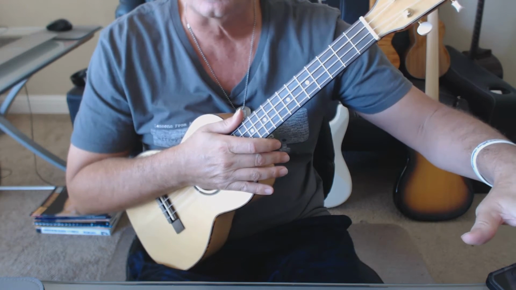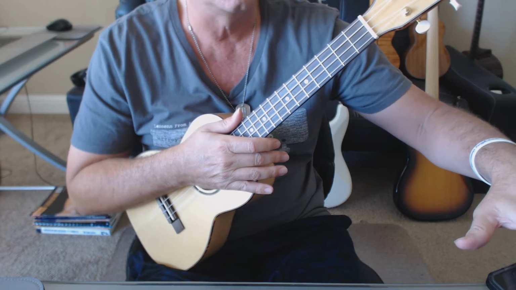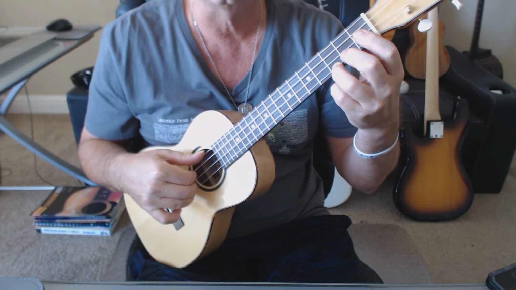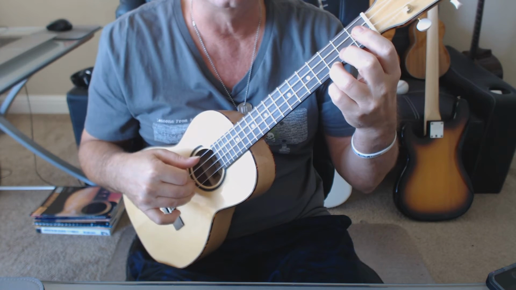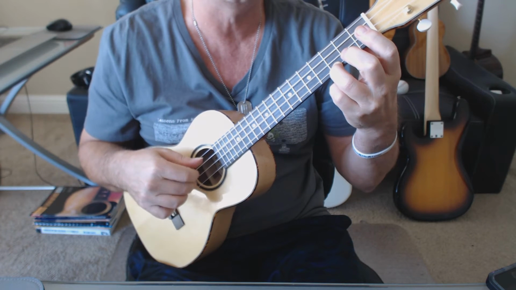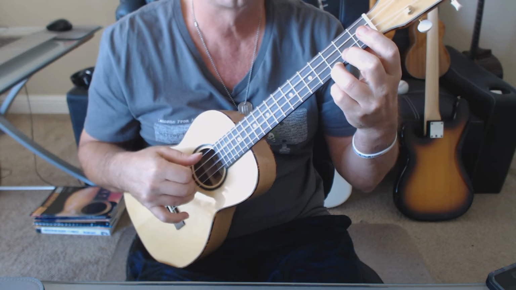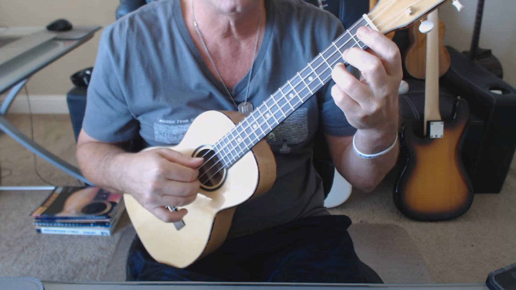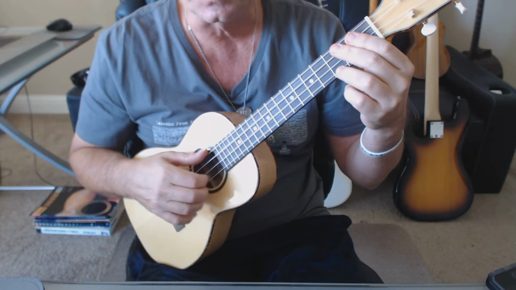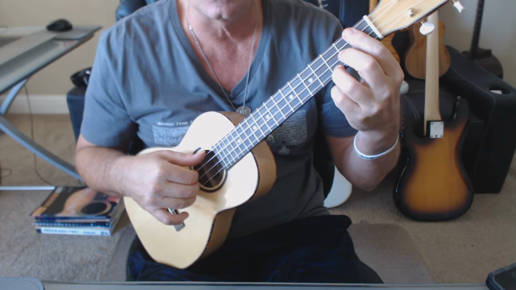We have an arpeggio pattern on number 11, and here it is. Ready, go. 1 and 2 and 3 and. P-I-M-A-M-I.